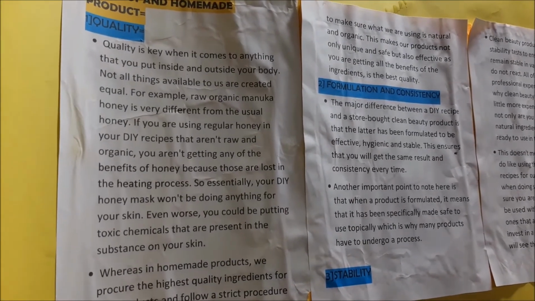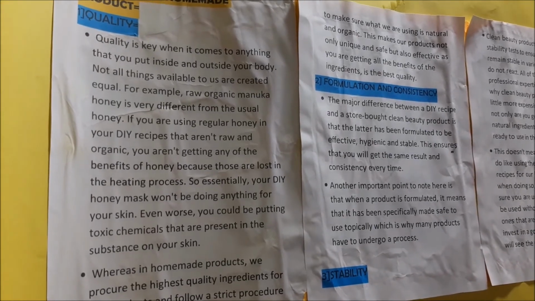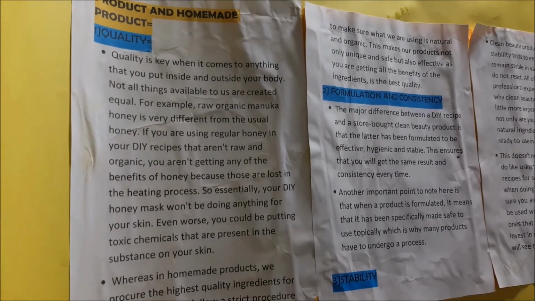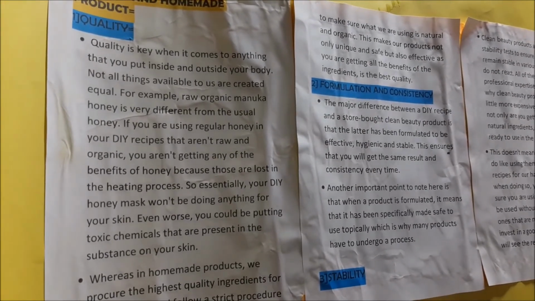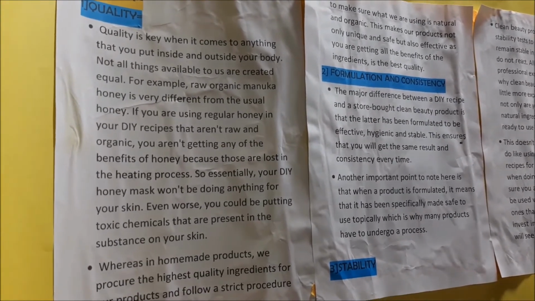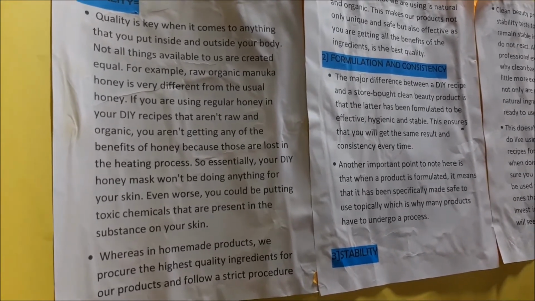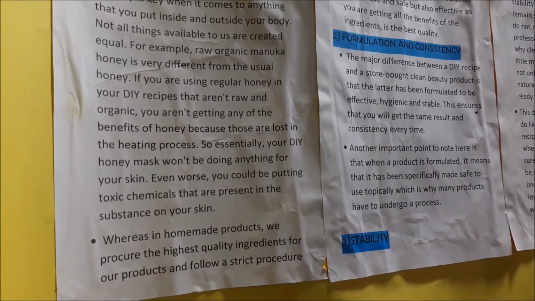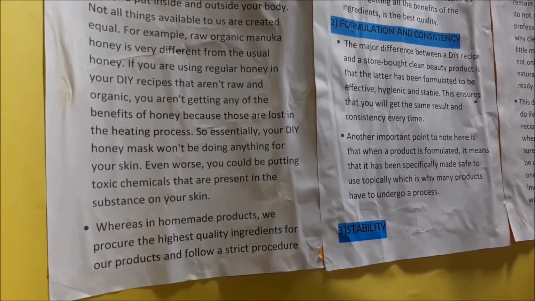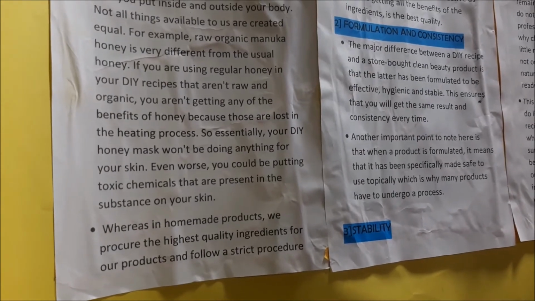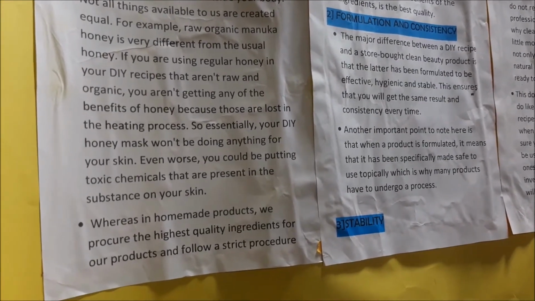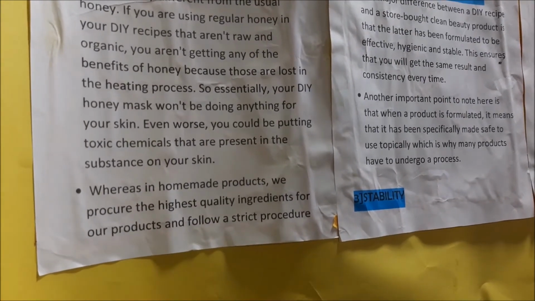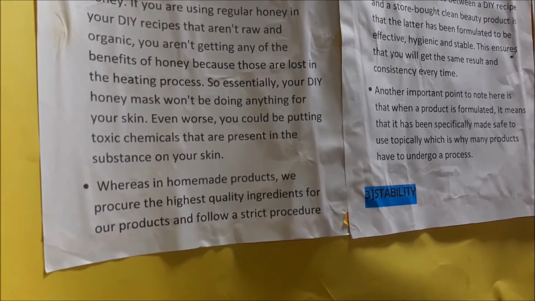First is quality. Quality is a key when it comes to anything that you put inside and outside your body. Not all things available to use are created equal. For example, raw organic manuka honey is very different from the usual honey. If you're using regular honey in your DIY recipes that aren't raw and organic, you aren't getting any of the benefits of honey because those are lost in the heating process. So essentially your DIY honey mask won't be doing anything on your skin. Even worse, you could be putting toxic chemicals that are present in the substance on your skin.